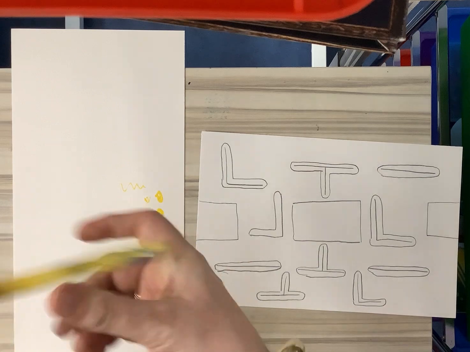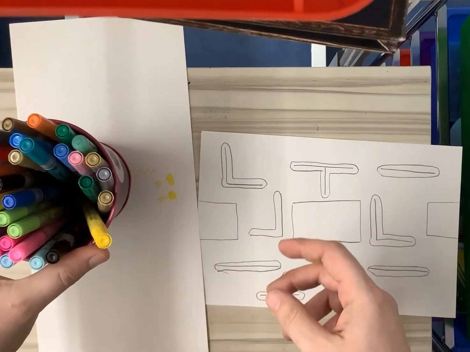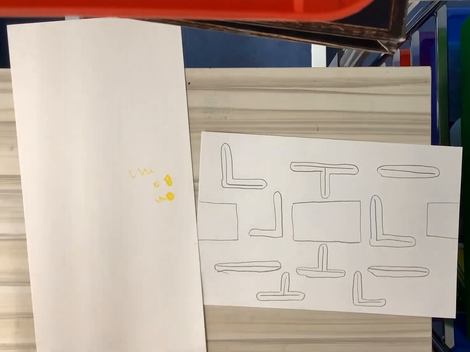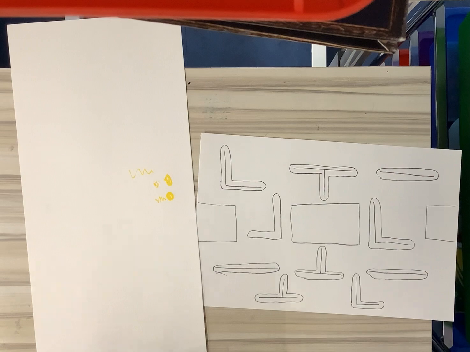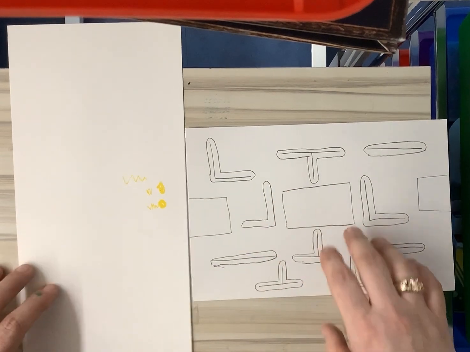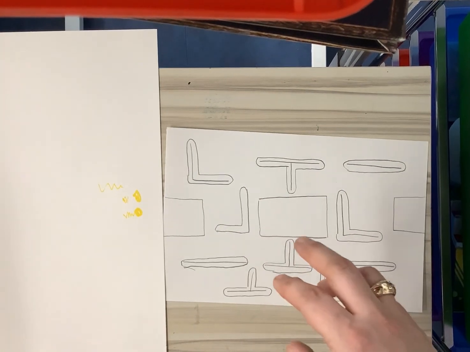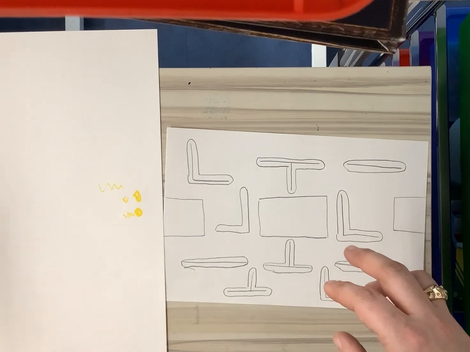So you're going to take your paint pens and you have a ton of colors. This is what the baskets will look like, okay? A lot of different colors. You probably don't want to use white today. You probably want to use all the different colors. I'm going to start with red.